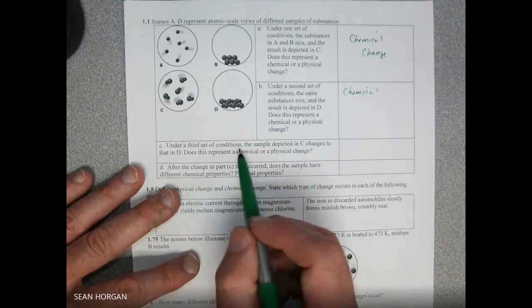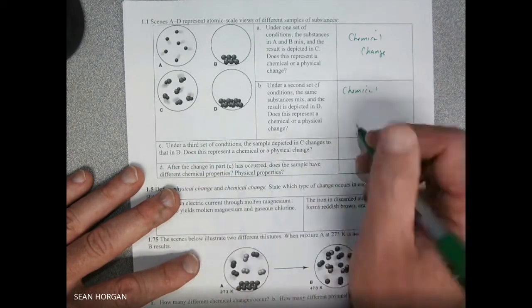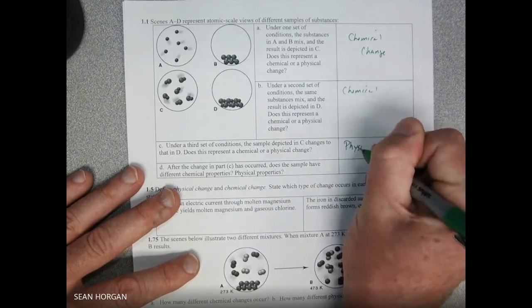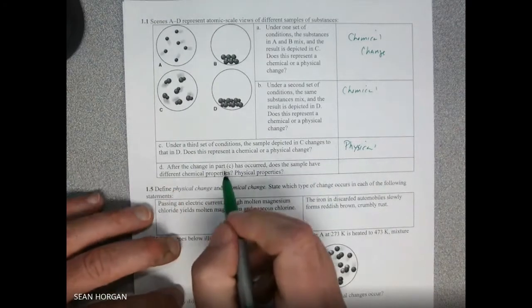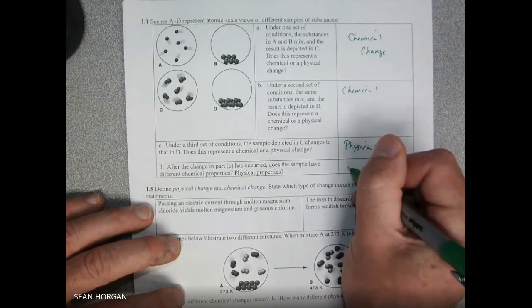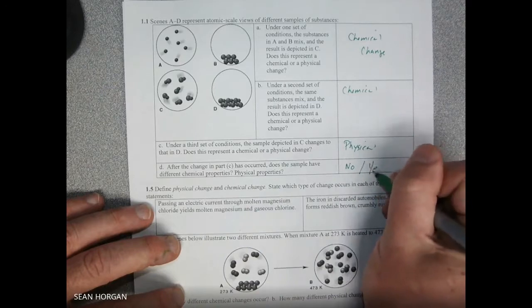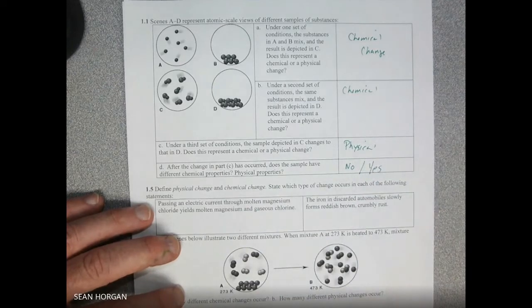Okay, and the third set of conditions, the sample depicted in C changes to that in D. Here to here, that's a physical change, it's a change in state. After the change in part C has occurred, does the sample have different chemical properties? Yeah, no. Different physical properties, yes. Still the same substance.